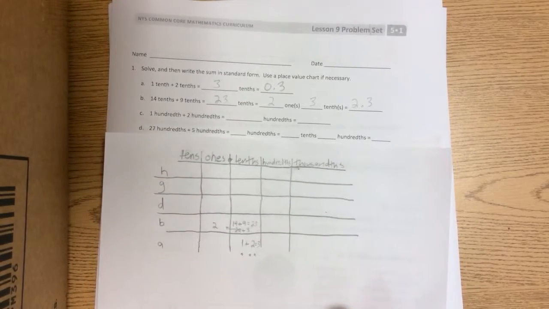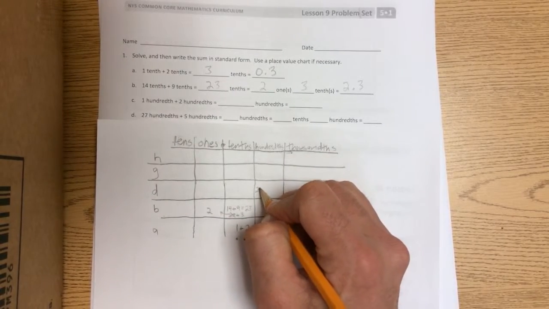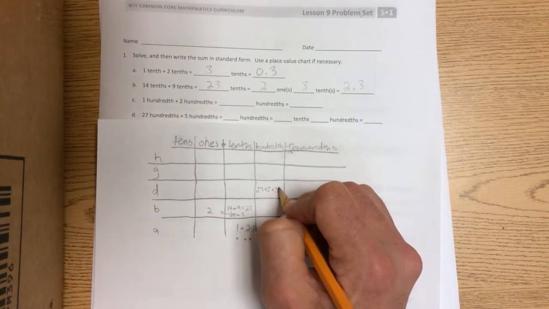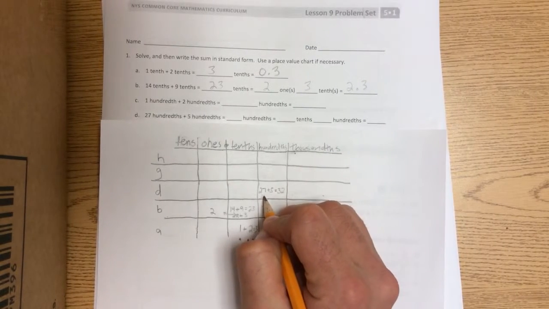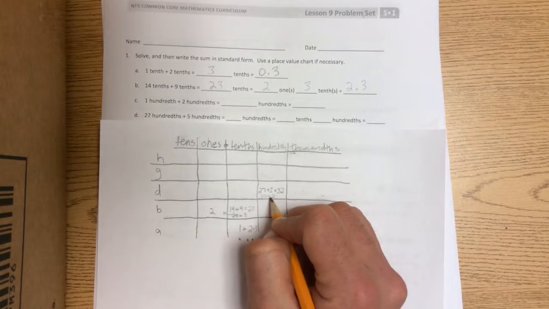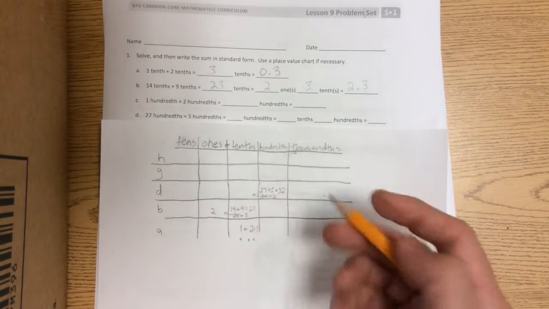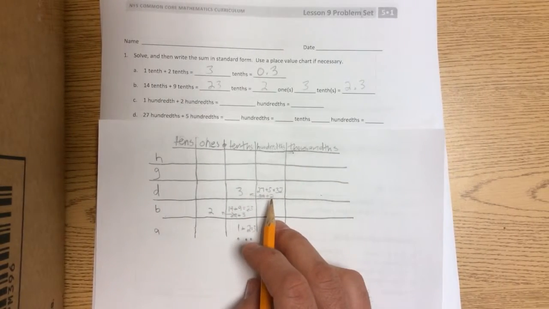We're going to skip C for this video. Letter D says 27 hundredths plus 5 hundredths. So we have 27 hundredths. We're adding 5 more hundredths, and that's going to leave us with 32 in the hundredths column. But again, we don't want a digit larger than 9 in this column. So we think about this as 30 hundredths plus 2 hundredths, and those 30 hundredths can get exchanged for 3 of the next largest place, which is tenths. So 3/10 and then 2 extra hundredths.